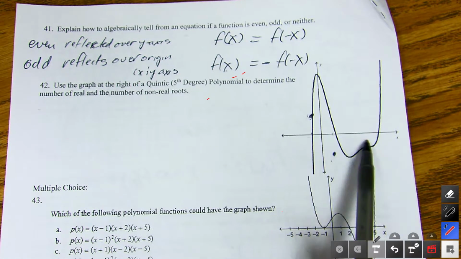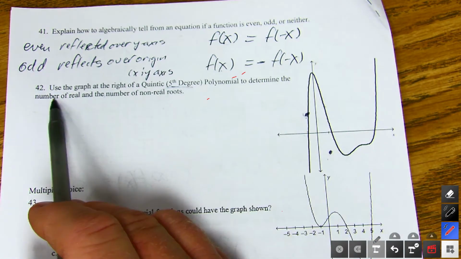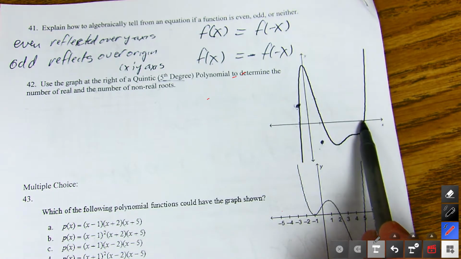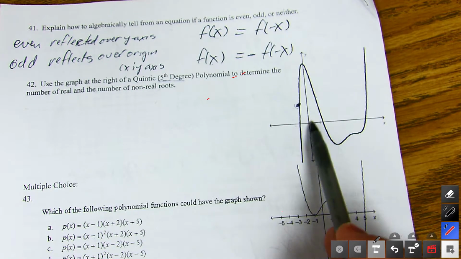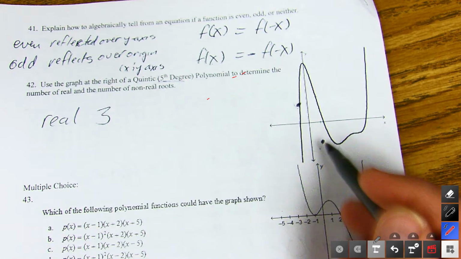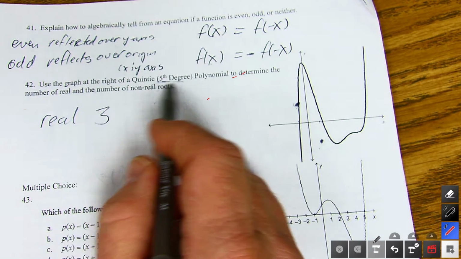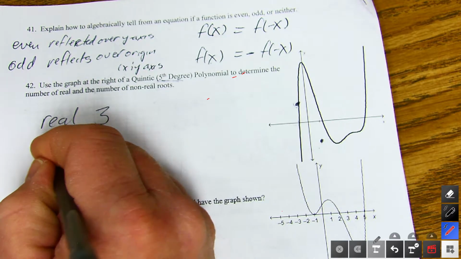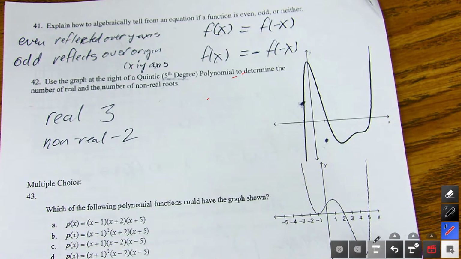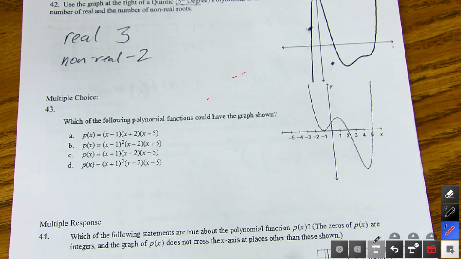It says use this graph here to determine, it's a quintic, so fifth degree. Determine the number of real and number of non-real. How many zeros do you see? 1, 2, 3. There is no flattening anywhere, so there's only 3 reals. And there's no bounces. Doesn't bounce anywhere. So 3 reals. That would mean if it's a fifth degree, I have to have 2 non-real roots. Okay, done.